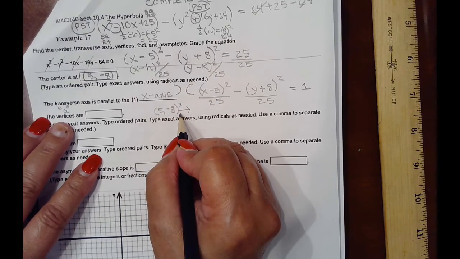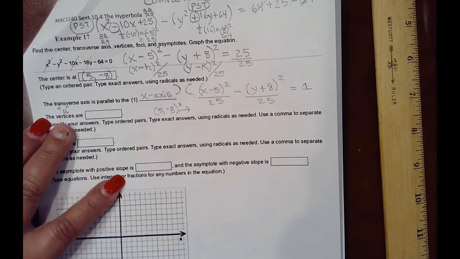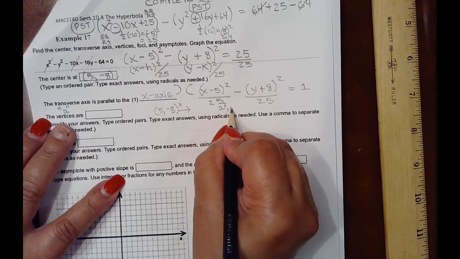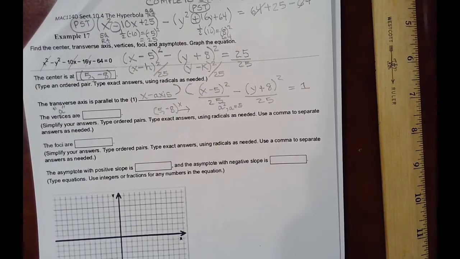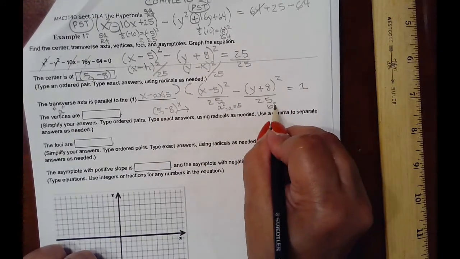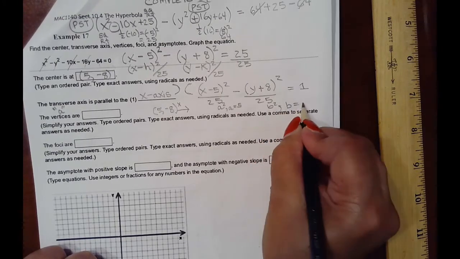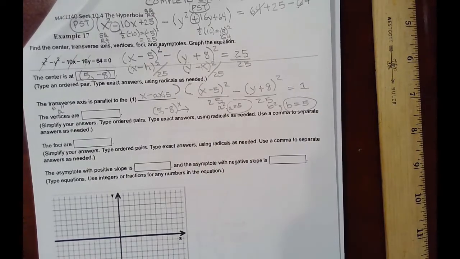The A value in this particular case, well, let's look at this equation. This is A squared, and therefore A is equal to 5. The B squared value also happens to be 25. So B is equal to 5, and so is A.